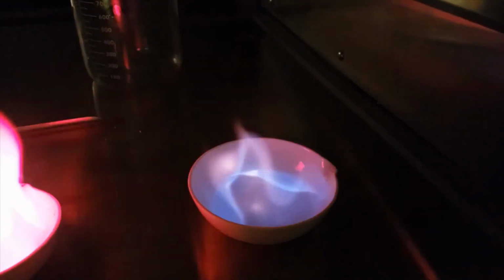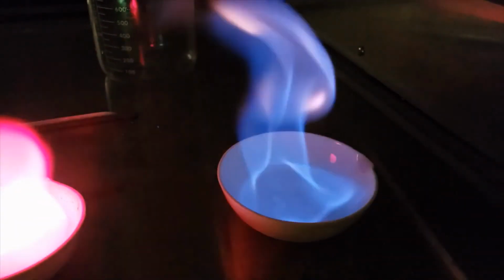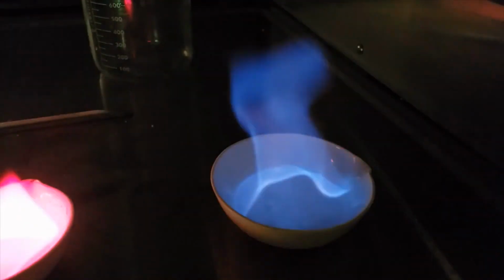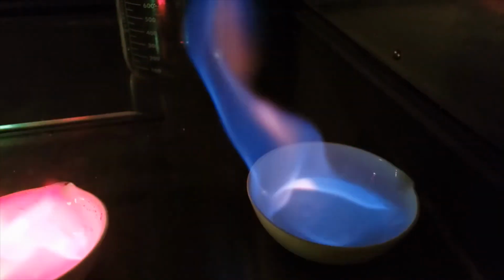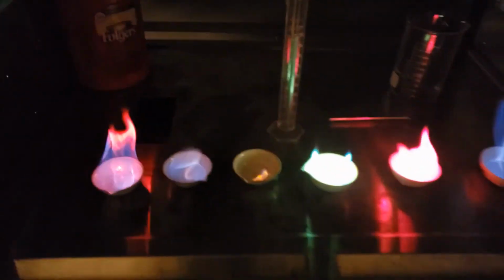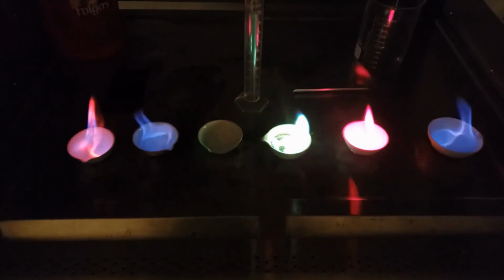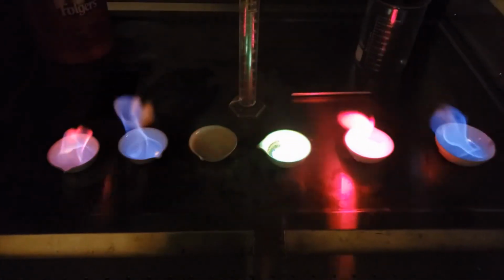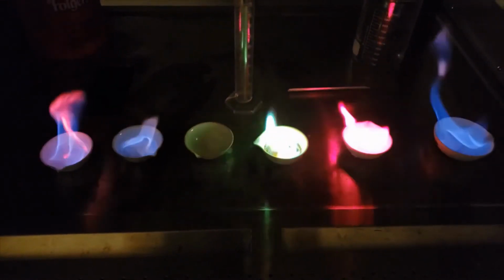Potassium, on the other hand, has more of a whitish violet color, and through that blue flame you can see that the lavender color of potassium is kind of shining through, but it kind of flickers in and out as well. The point being, each of these elements, when its electrons get excited, forms a distinctly different color, and we're going to use those colors to identify some unknown samples in this lab.